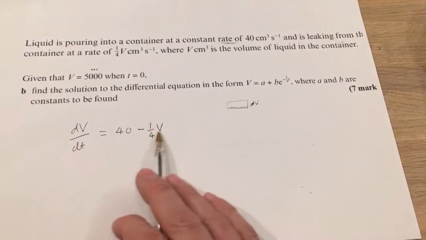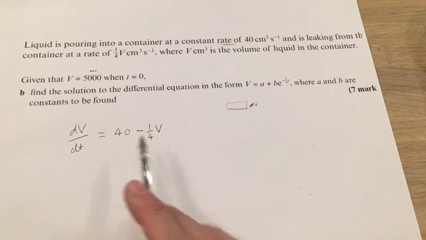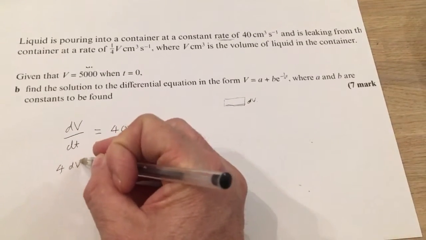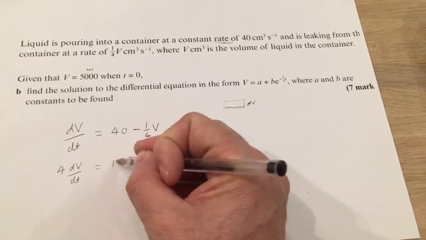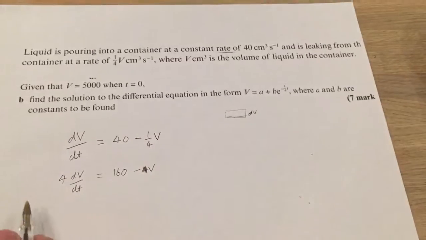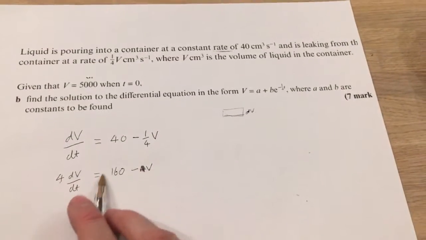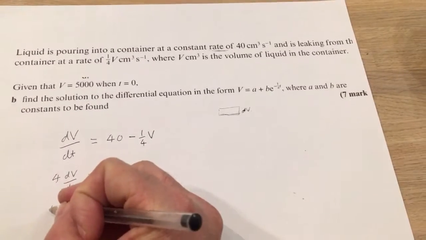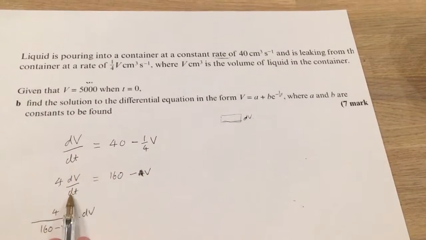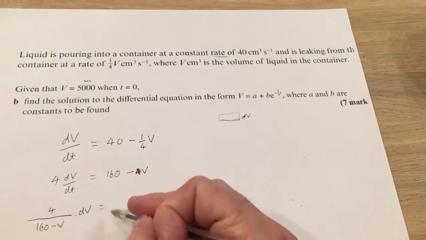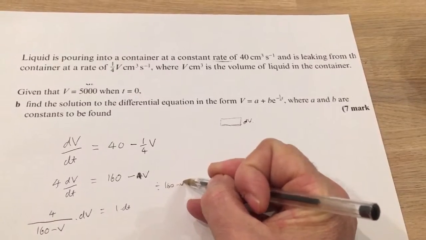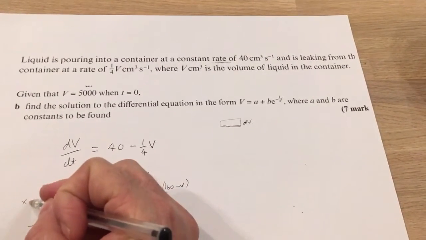Before that, to make my life a bit easier, I might just tidy this up a little bit. If I times everything through by 4, I'll get rid of that fraction, because really, if we can get rid of fractions, we do make our lives a lot easier. Okay, so I've multiplied everything through by 4, and now I'm going to divide everything by 160 minus V. So on the left-hand side, I'll get 4 over 160 minus V dV. And I'm also going to multiply everything by dt. All that's left on the other side is 1, so in a sense I'm going to get 1 dt. So what I've done is divide by 160 minus V, and also multiply by dt.